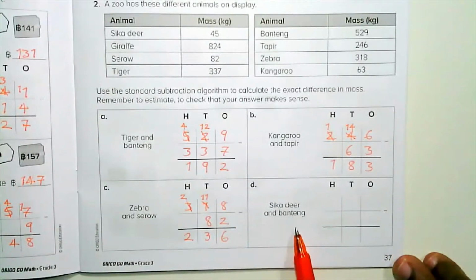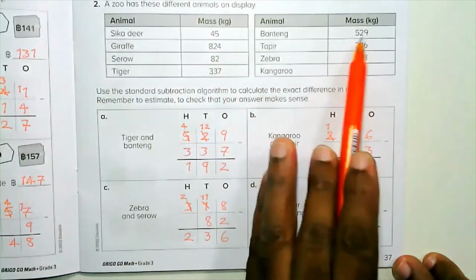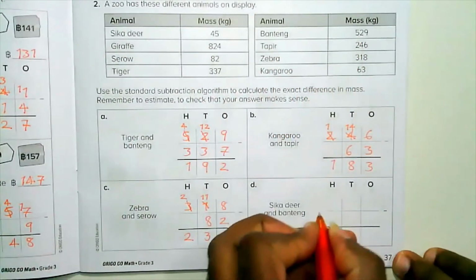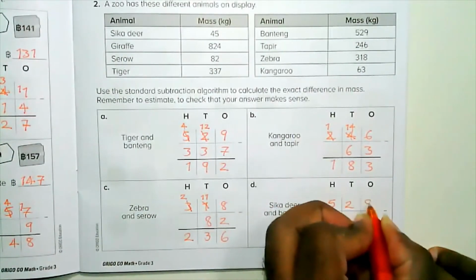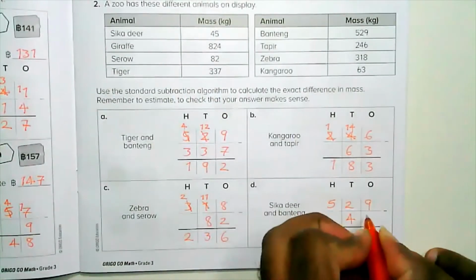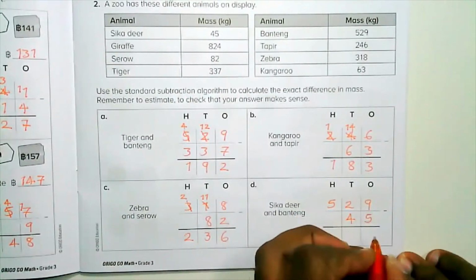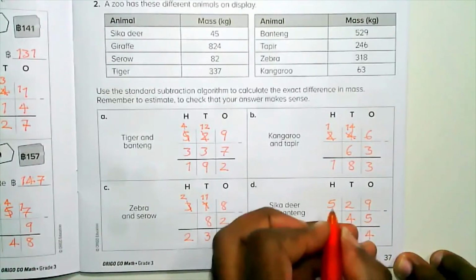Sika deer and banteng. Banteng has the greater number, so we write that first. 529 minus 45. 9 minus 5 will give us 4. 2 minus 4 is impossible.